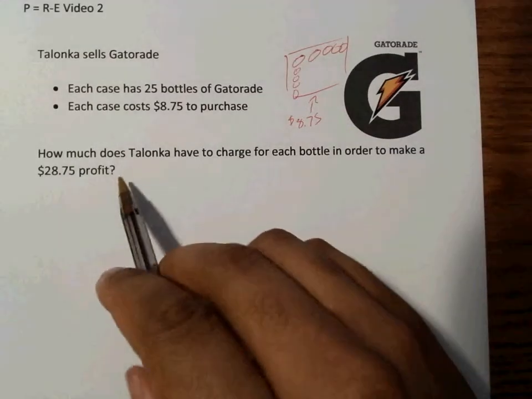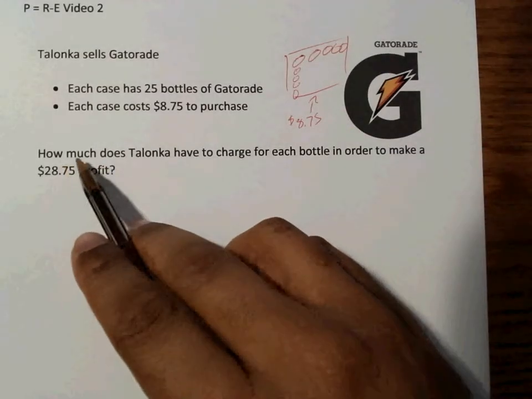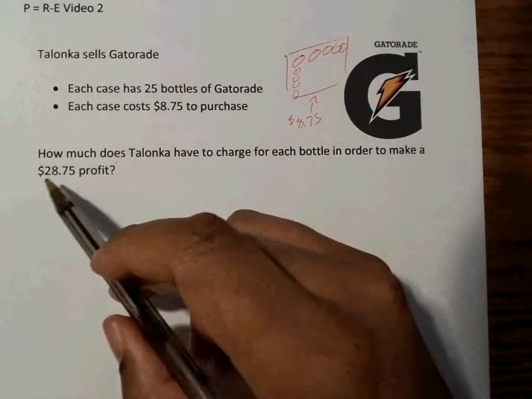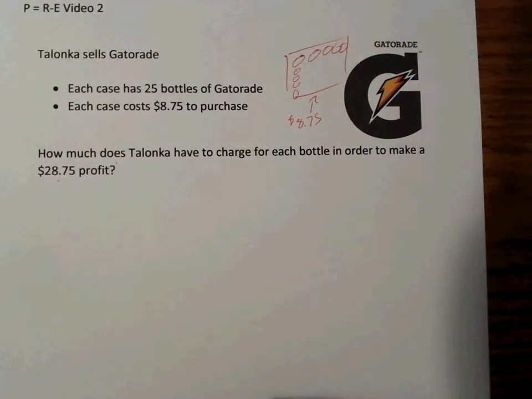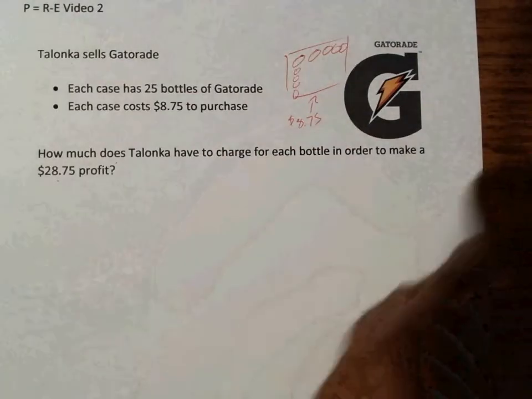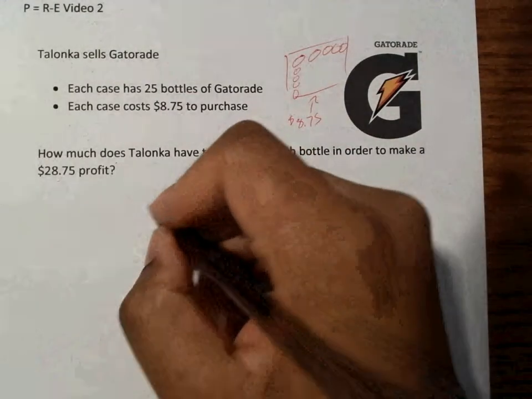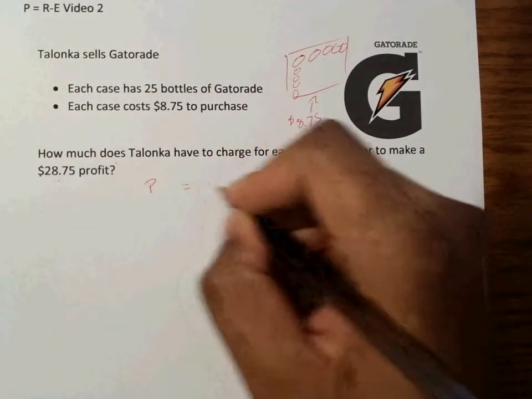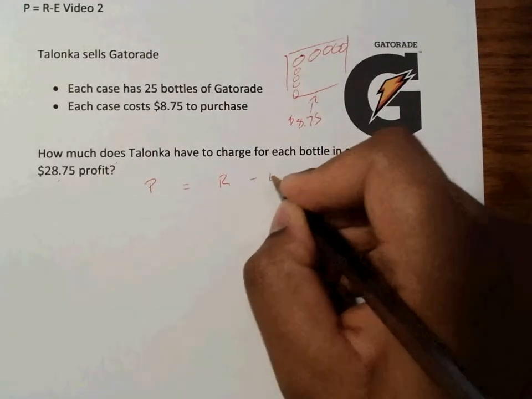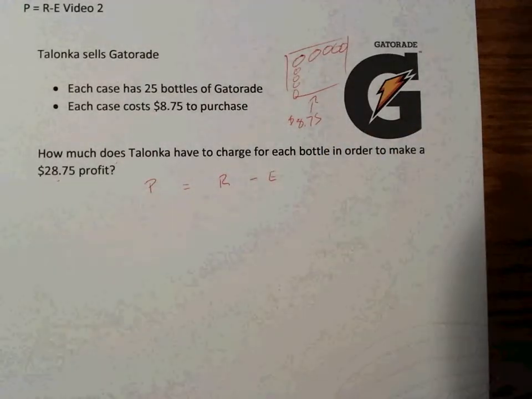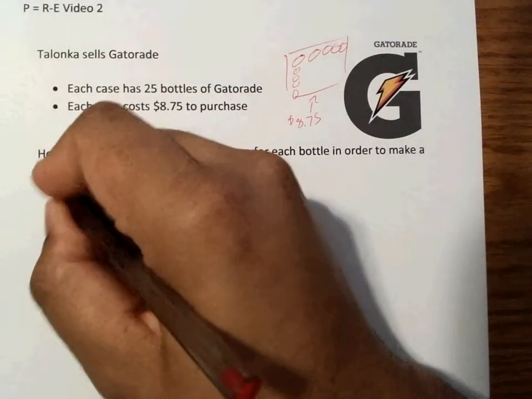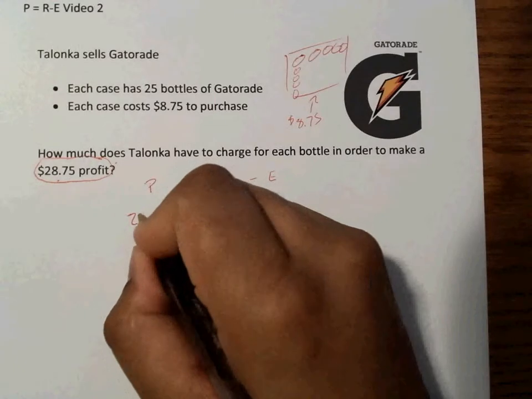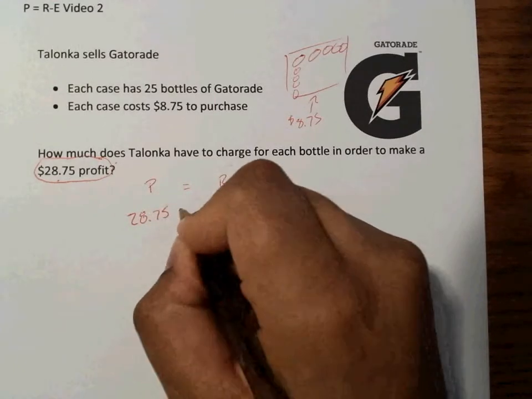We also know, and we want to find out, how much does Talanka have to charge for each bottle in order to make $28.75 in profit. So of course it's a profit equals revenue minus expense equation. I'm at my profit equals my revenue minus my expense. I always like to start off with profit because it's usually easier to find. And as you can see, $28.75 in profit. I'm gonna write $28.75. That's my profit.